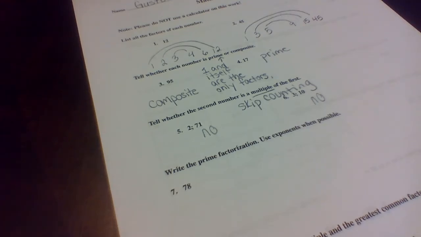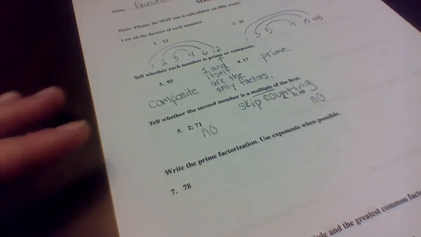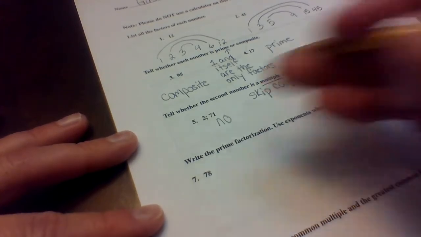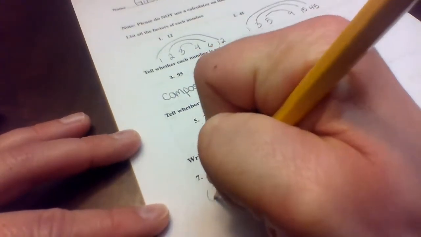Some of you may need to just start with 2 times something because that is all you can think of. You may need to do some division on the side to see what else you can get that fits into 78.